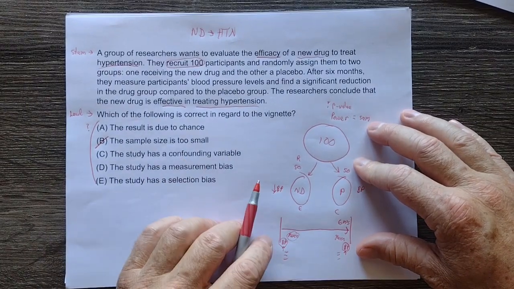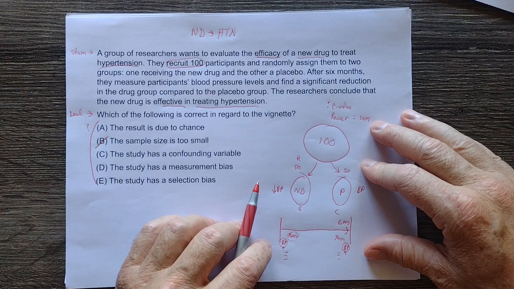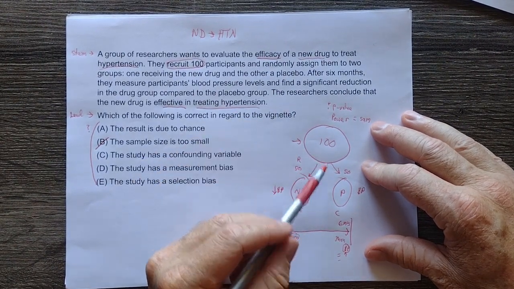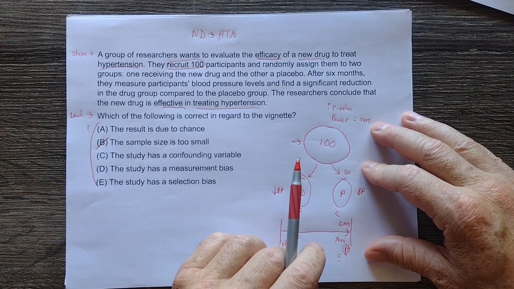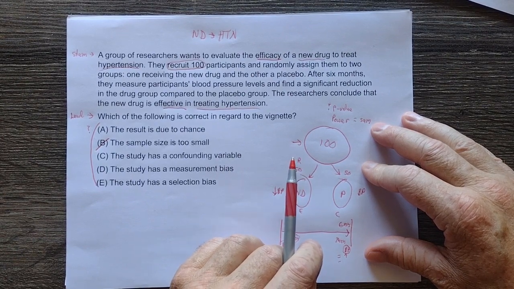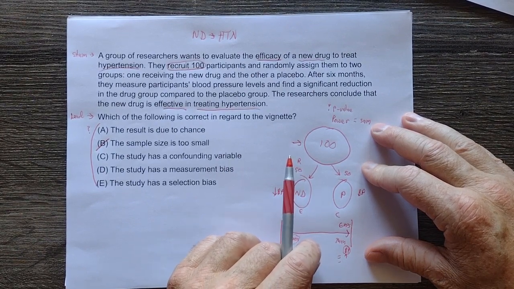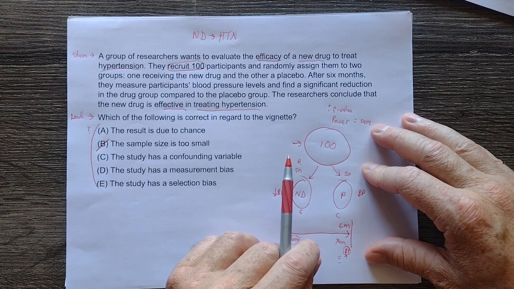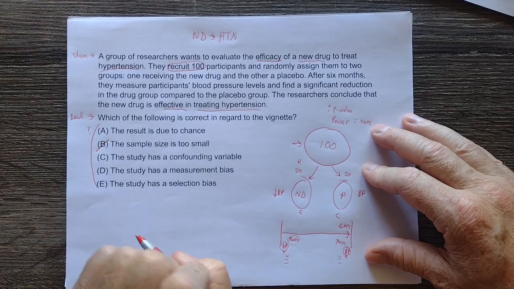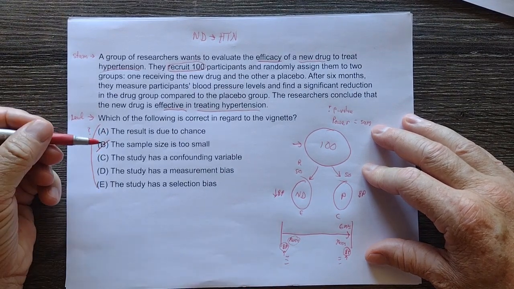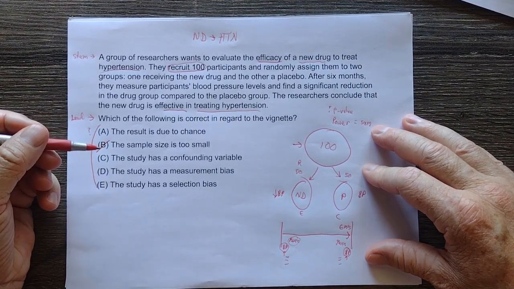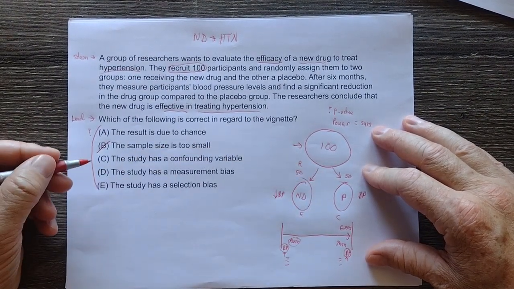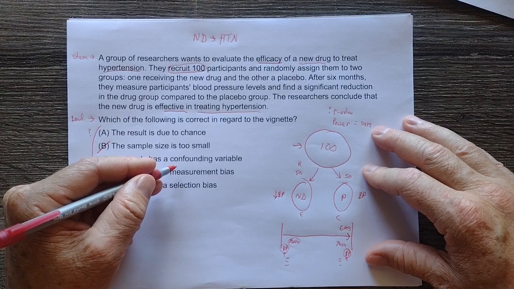The study has a confounding variable. That might actually be true, but our randomization of these 100 people will help lower the likelihood of having a confounding variable, especially if we design this correctly and we have it double blinded. It doesn't talk about that, but the randomization helps with a confounding variable.